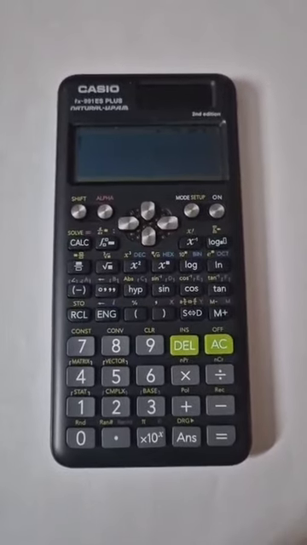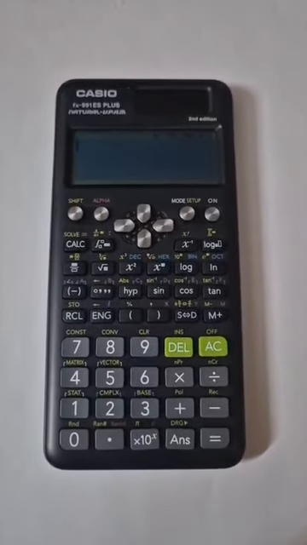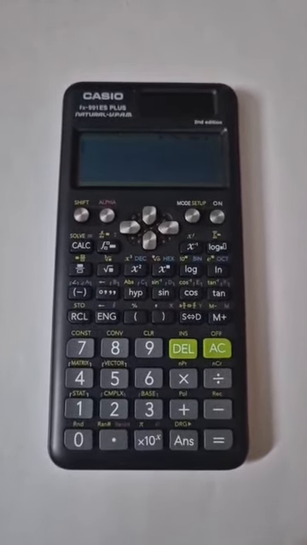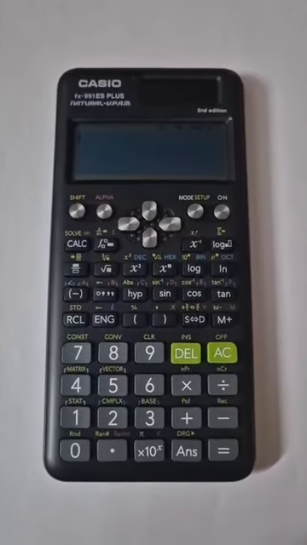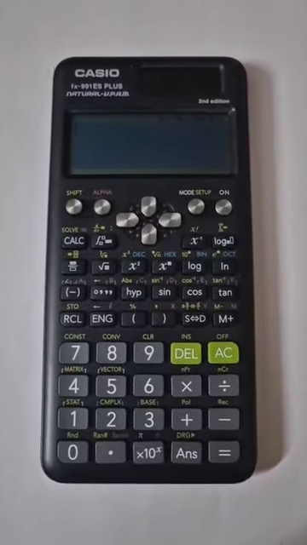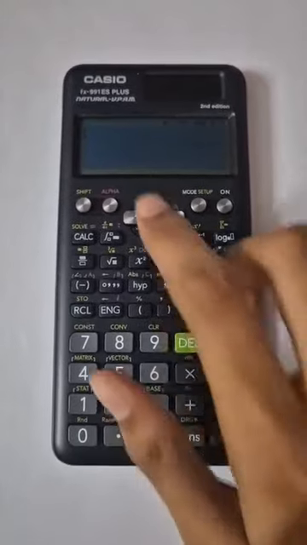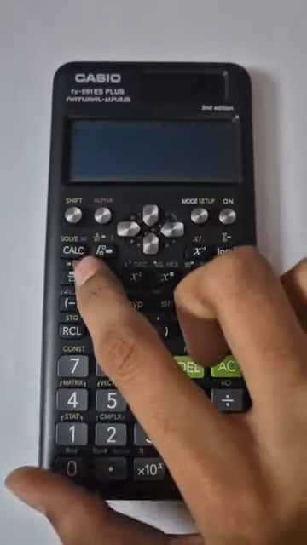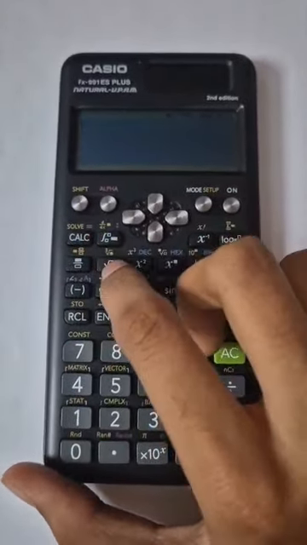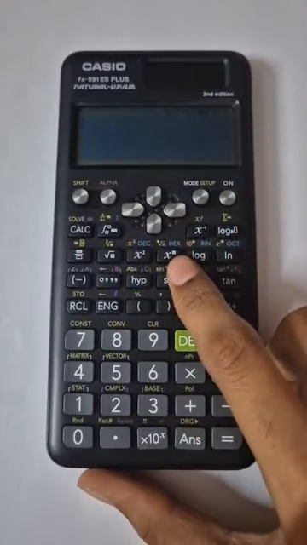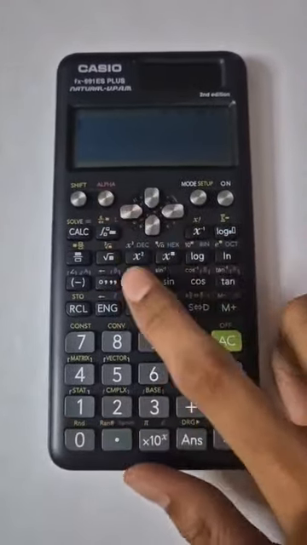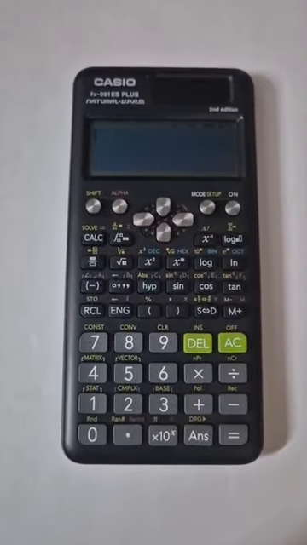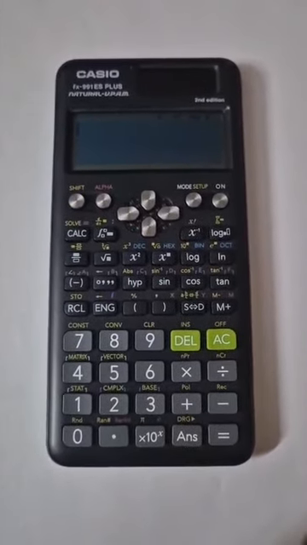So moving right ahead into it, today's video will just comprise the most basic parts of the calculator. Let us start off with shift. So shift basically handles all your yellow button keys, and alpha handles all the red button keys, which is the base modes of all this.